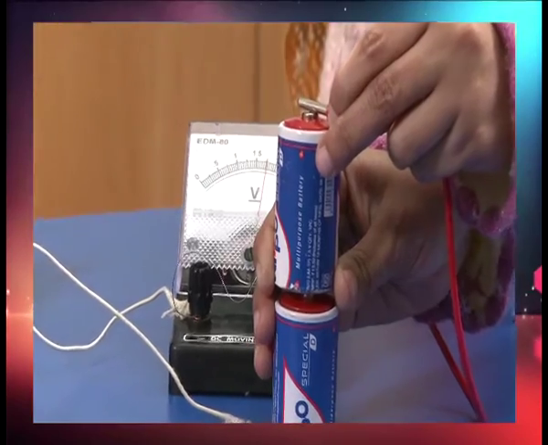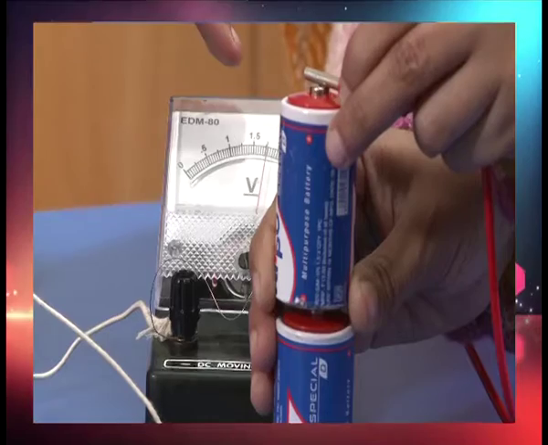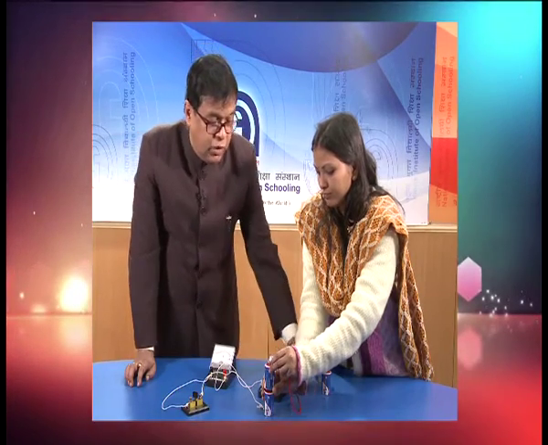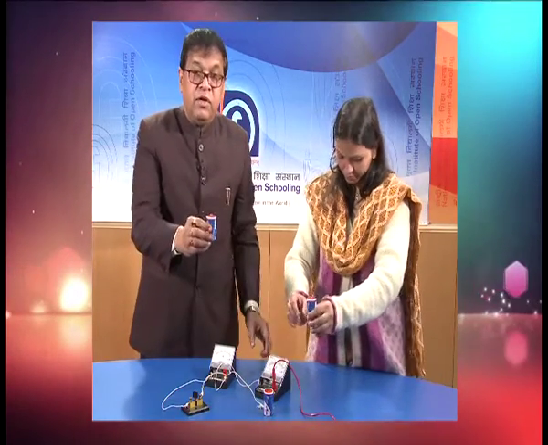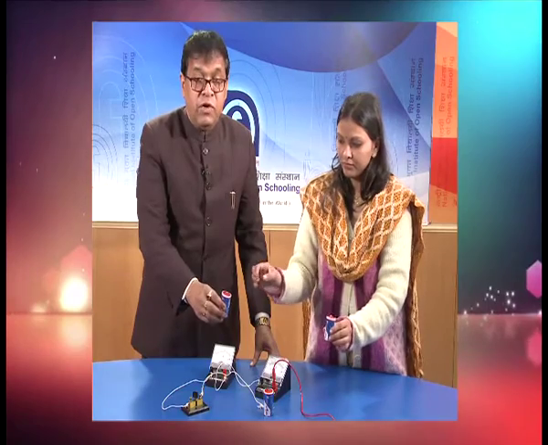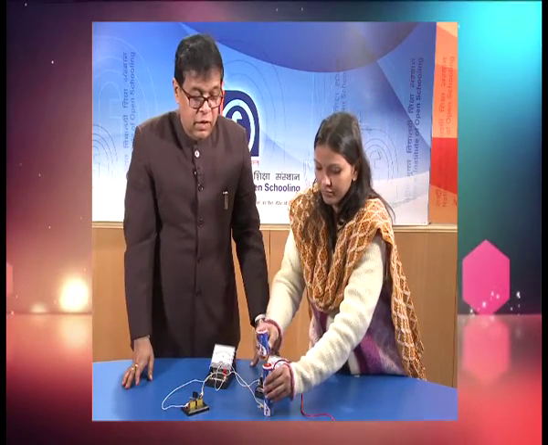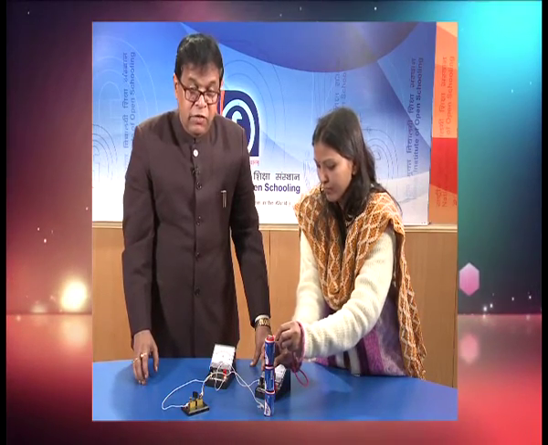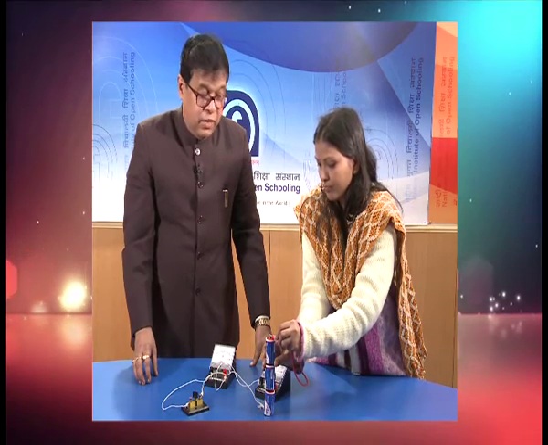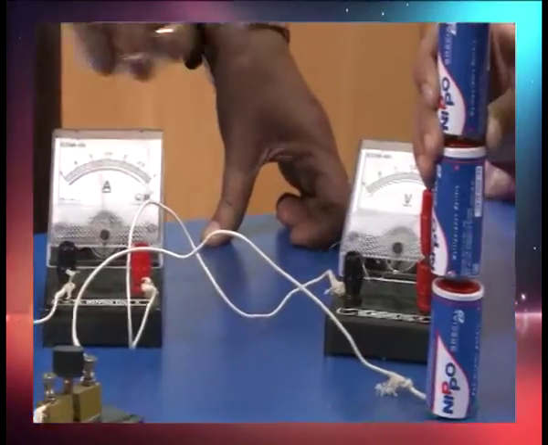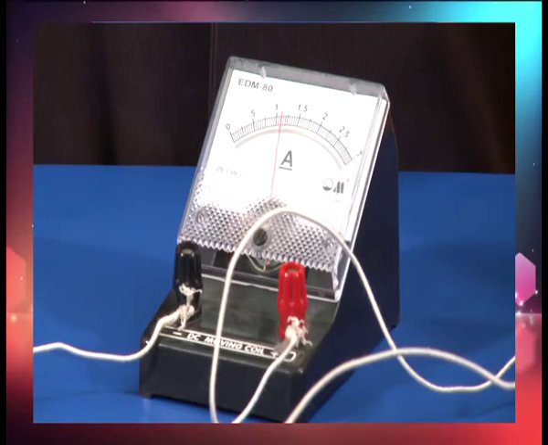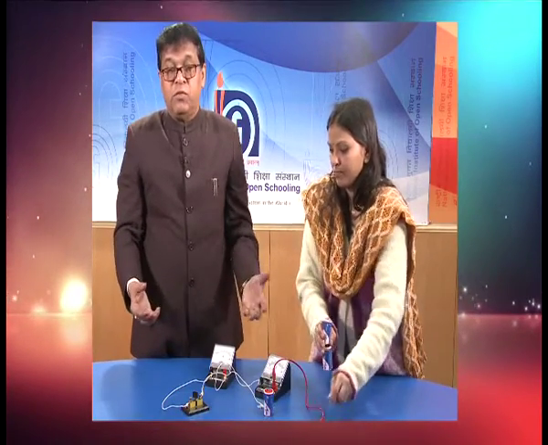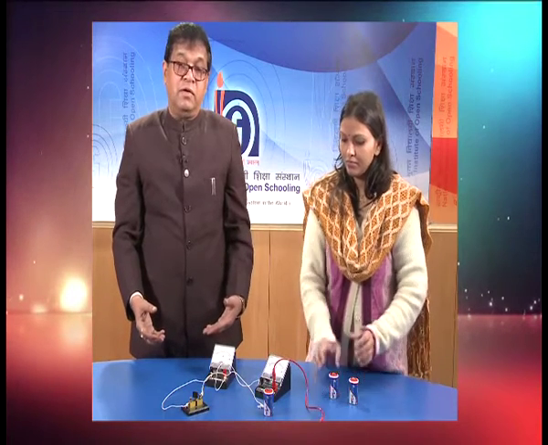So, you see the current has now changed, the potential difference has also changed. We will record that and do the analysis, and then we will do it with 3 cells in series. So, we are further changing the potential difference and trying to note the flow of current. Now, she has held the 3 cells in series and the potential difference has changed, the current has changed, and our objective was to study the variation of V with I. V is the potential difference, I is the current.